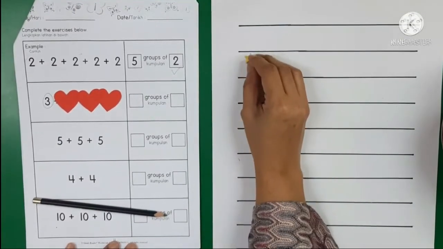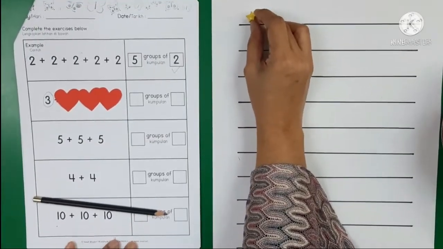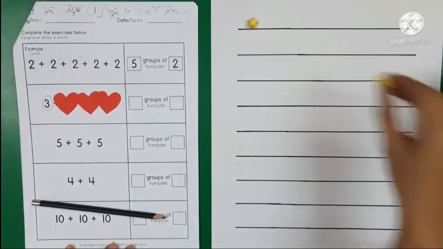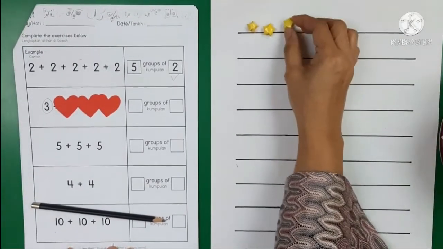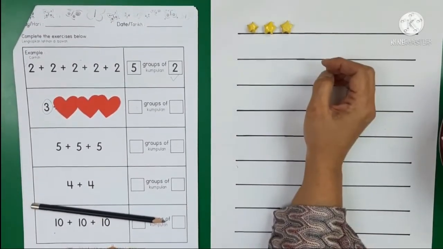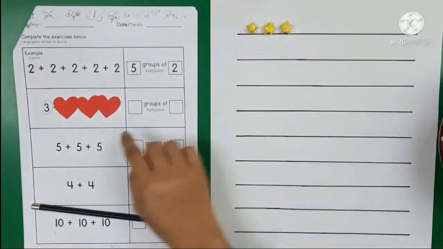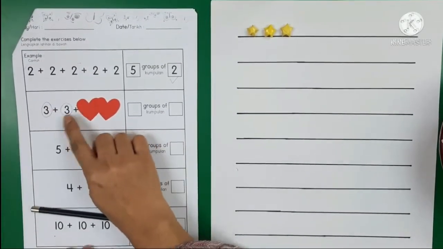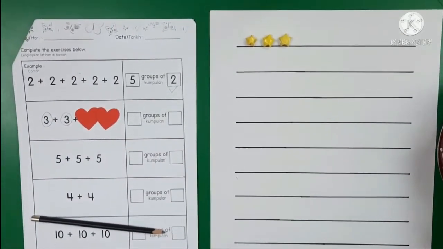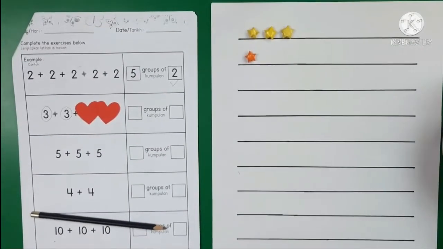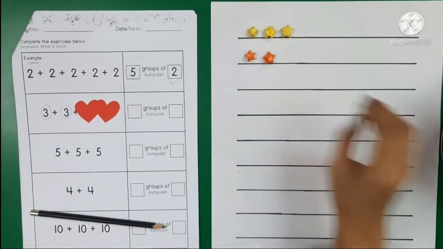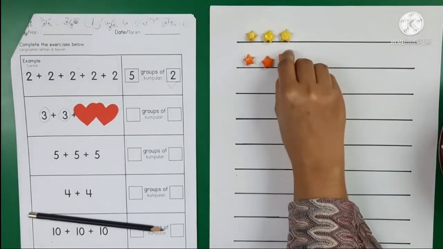Let's put the first star here. 1, 2, 3. How many stars in each group? 3. 3 plus 3. So let's add another 3 stars in the second group. 1, 2, 3.